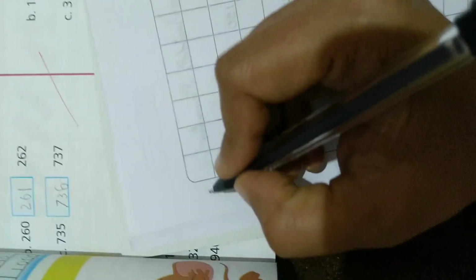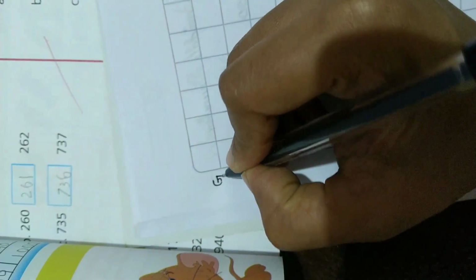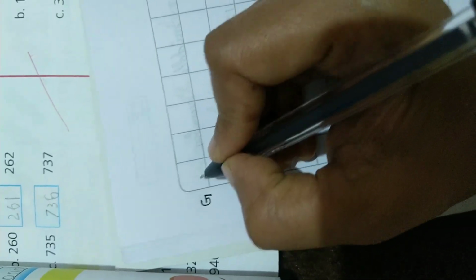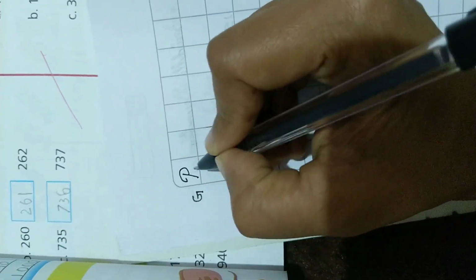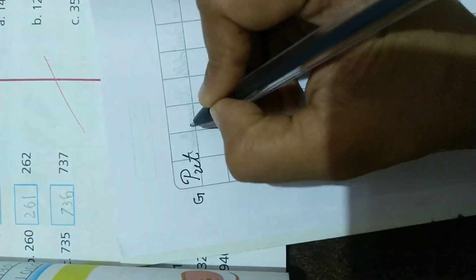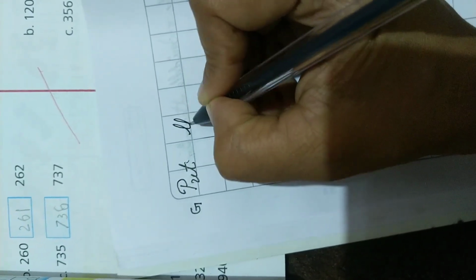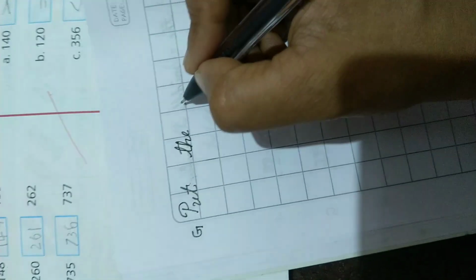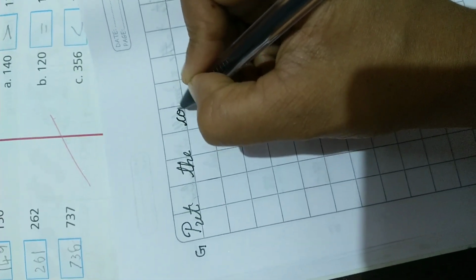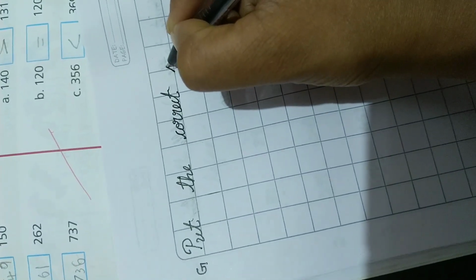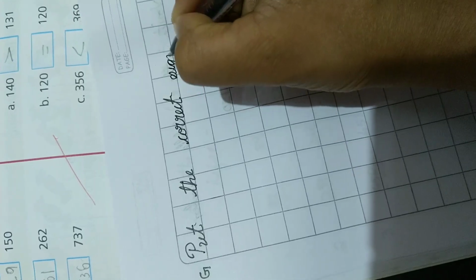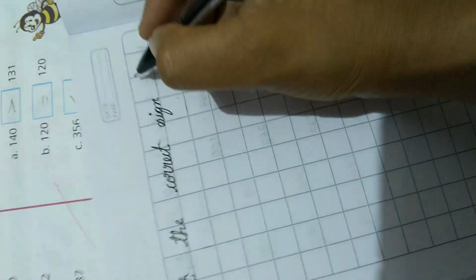Turn your pages. The G main is, write G in the first line here. Put the correct symbol. So write, put, one finger space, the, one finger space, correct, one finger space, sign.